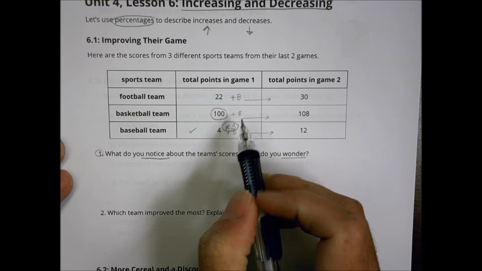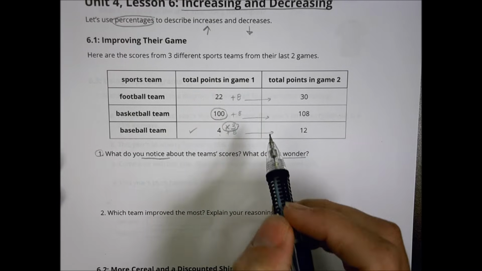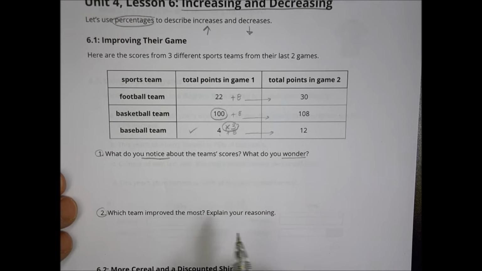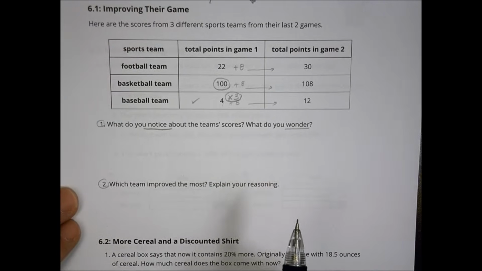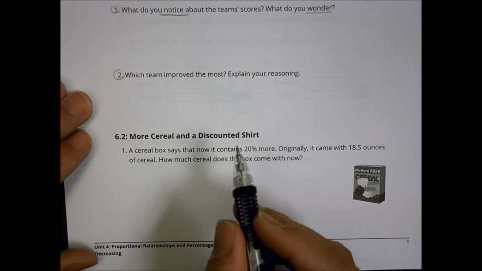Okay, so we're looking here at increases and decreases today, and we took a look real quick at which team improved the most. We would say the baseball team. Perhaps how you say they improved the most there. And again, this is just things you're noticing, things you're wondering. Let's move on to today's lesson to talk about how this ties in with our previous learning and our new concepts of the day.